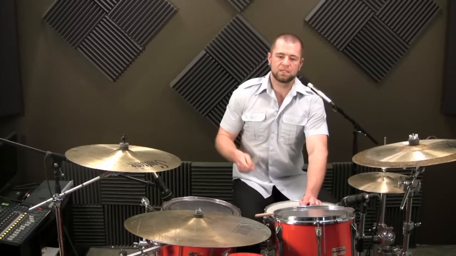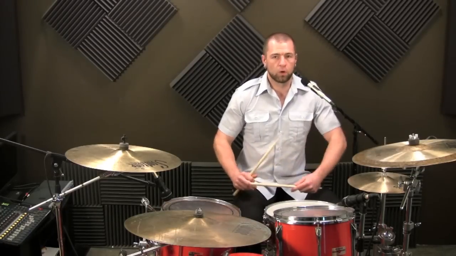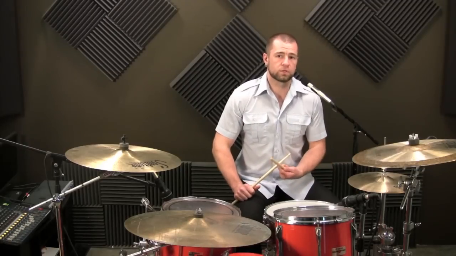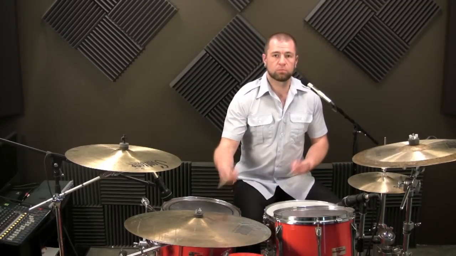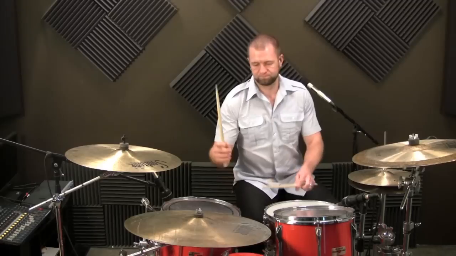And we're going to use that idea of moving a pattern around to 3 different voices. So if we put the right hand over here and play strict paradiddles, what does it sound like?